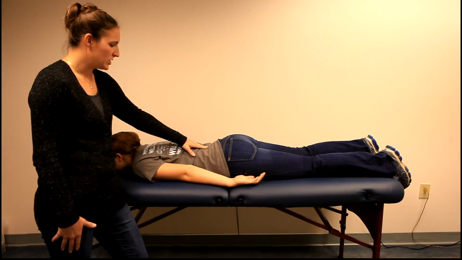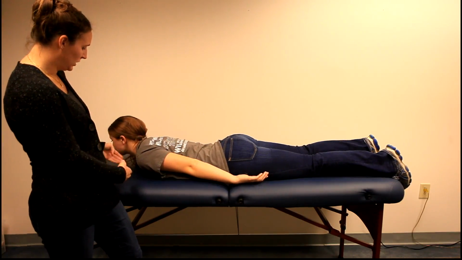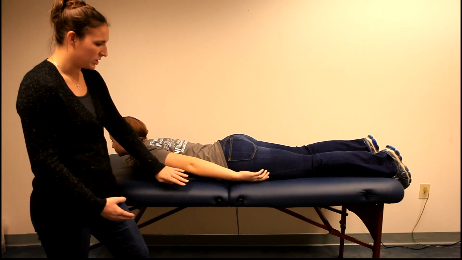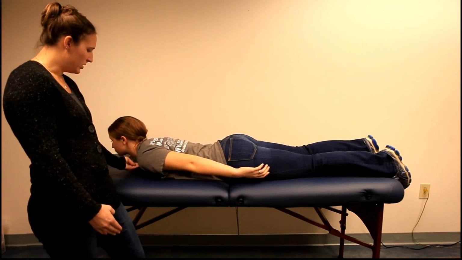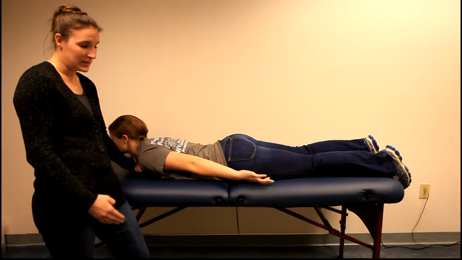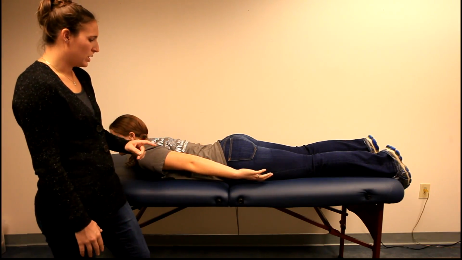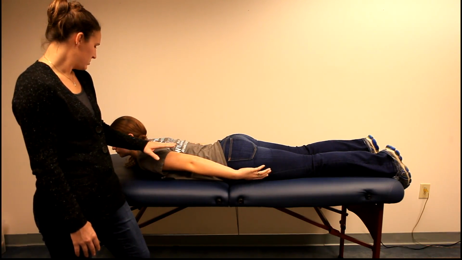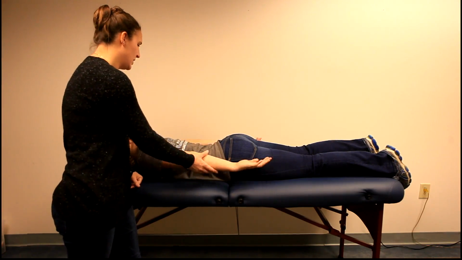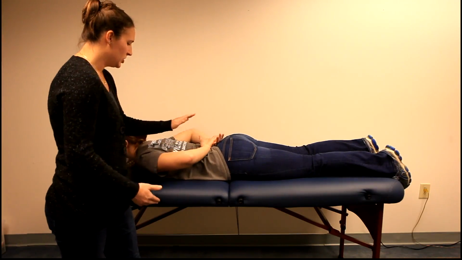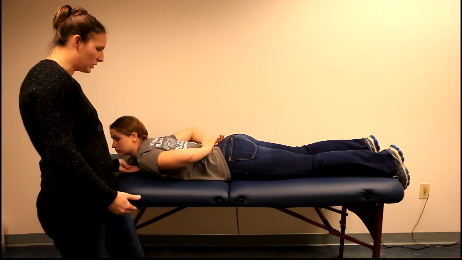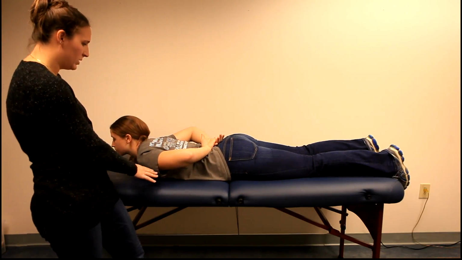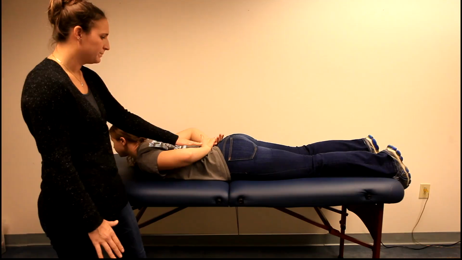For a 2, she's going to have a little bit of movement. Her head will clear the plinth, and her arms are going to be kind of lifting up. The xiphoid process of the sternum, though, is still on the plinth. For a grade 3, her hands are going to be on her lower back. She's still not going to be able to clear the xiphoid process off the plinth. It's still going to be a limited range of motion, but her hands are on her back.